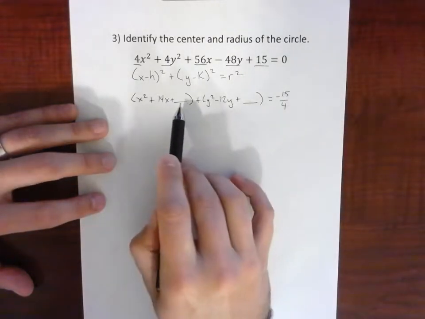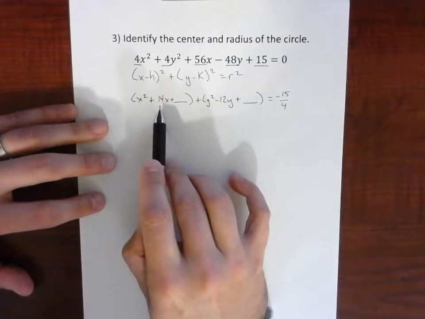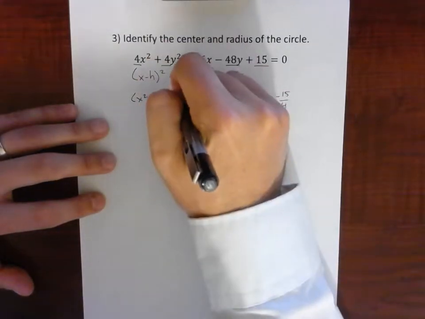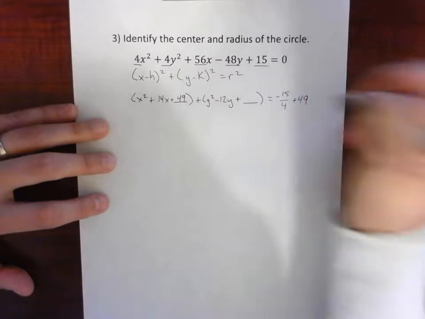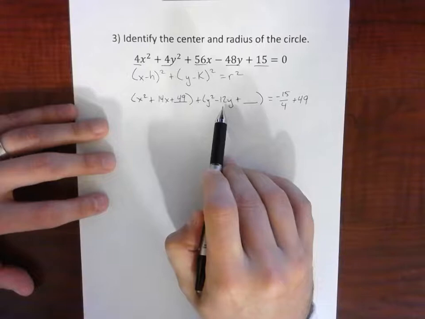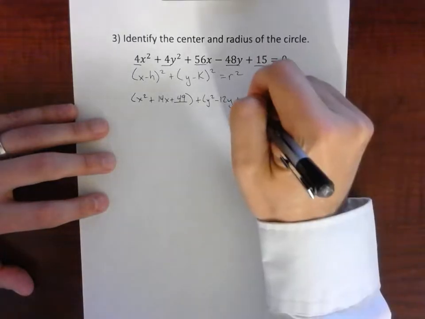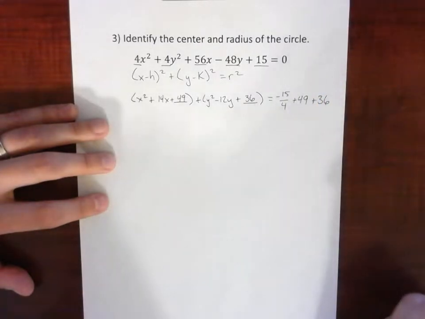So let's see what goes in the box here to complete the square. Again, this middle term dictates what's going to happen there. So half of 14 is 7, 7 squared, 49. So let's add 49 to both sides. Half of 12 is 6. 6 squared, 36. So let's add that 36 over there.